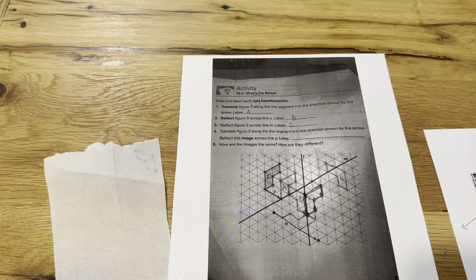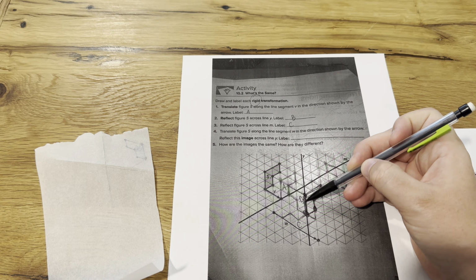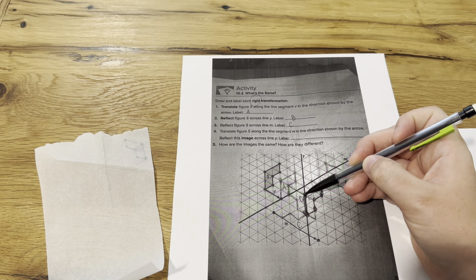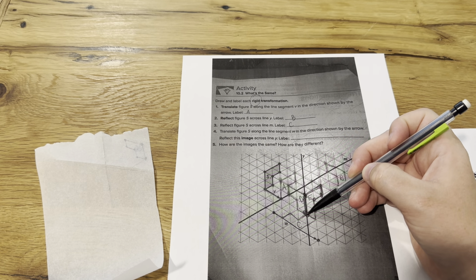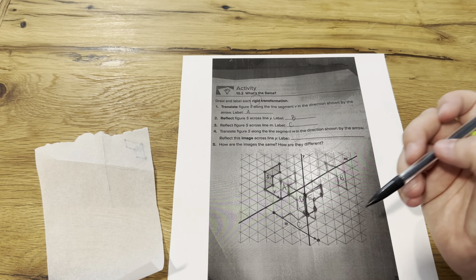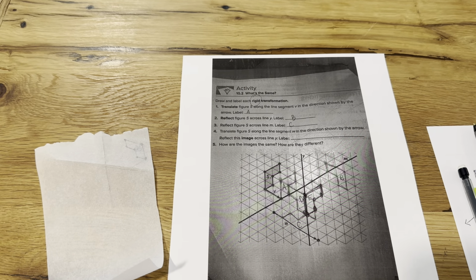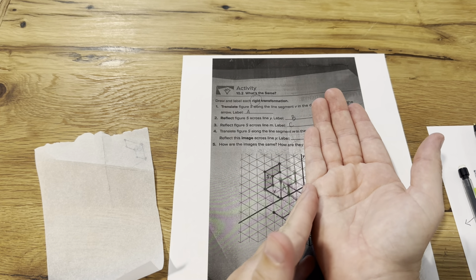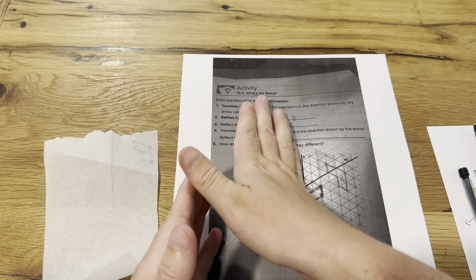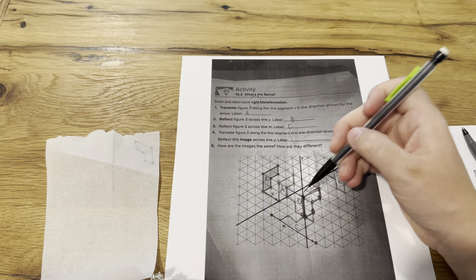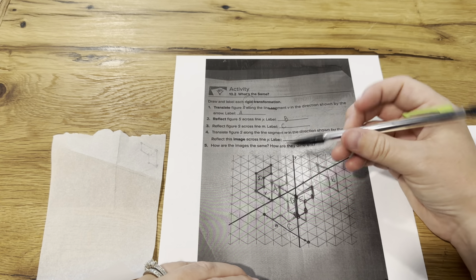And if you'll notice, this part of the figure is on top of the line that you're reflecting it across. And so that means it's not going to change. They're going to actually be sharing it. It's kind of like a butterfly where that part's going to stay stationary and it's going to be connected. And so you have it drawn correctly.